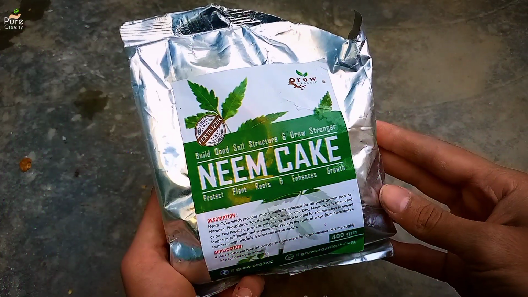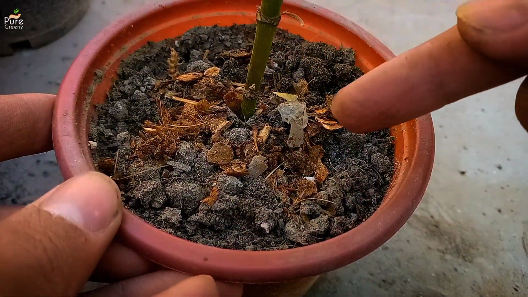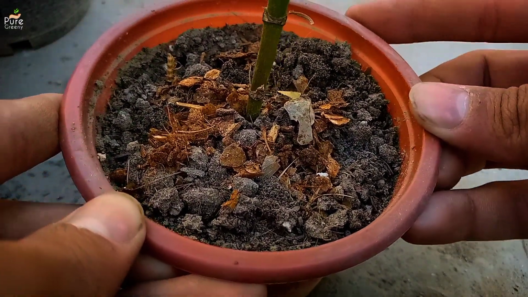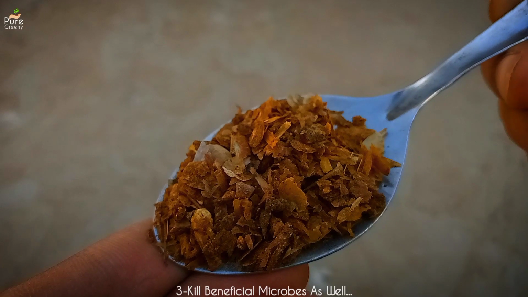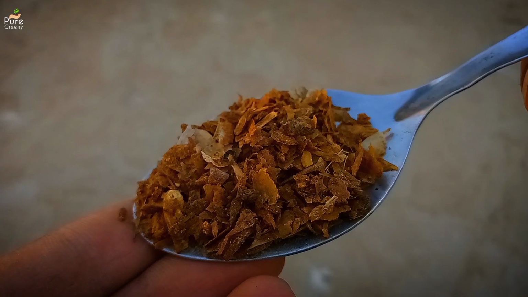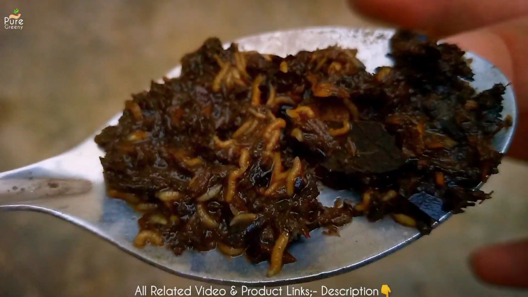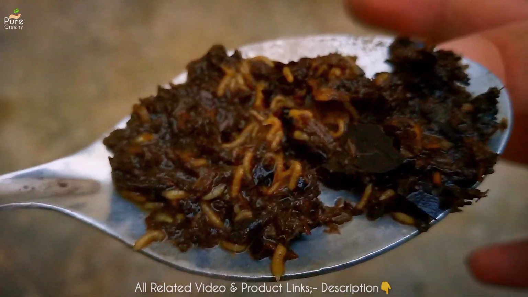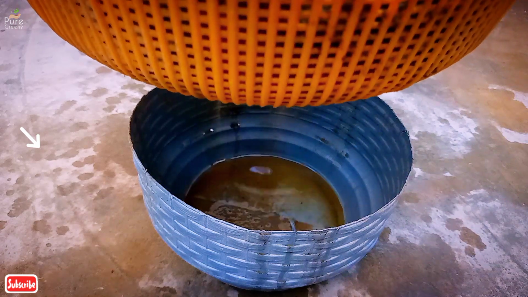Another thing is that neem cake has a strong and an irritating smell. To overcome this issue, you should mix this fertilizer with the soil evenly, then it would not smell. Use of neem cake in our soil mix can kill the beneficial microbes. So use this thing in limit, then it will be okay. To keep the beneficial microbes alive, because they help in better root growth, you can use this compost tea liquid that is very useful, and it also gives you results faster.